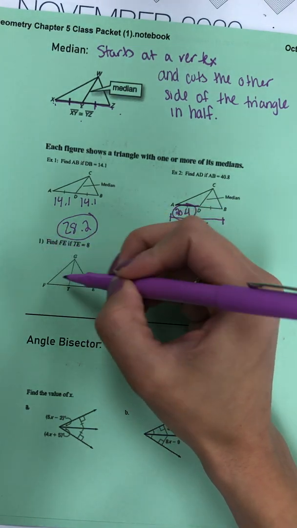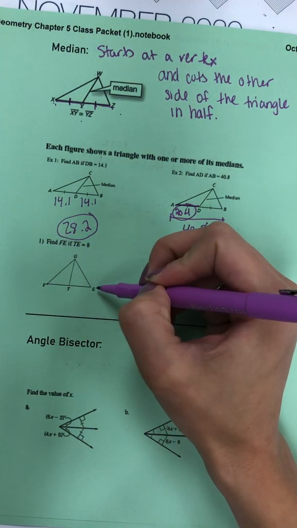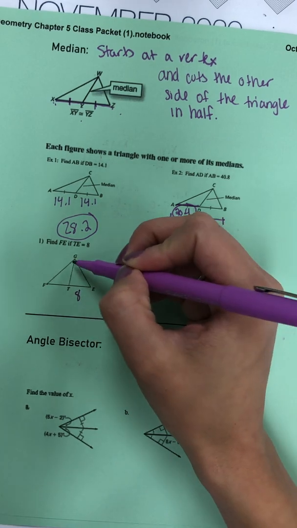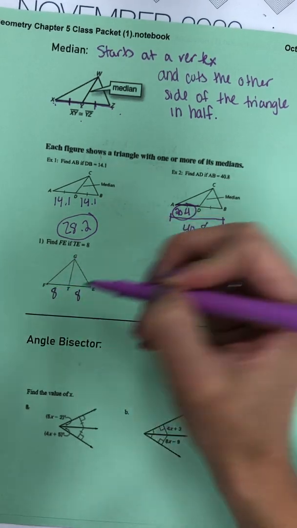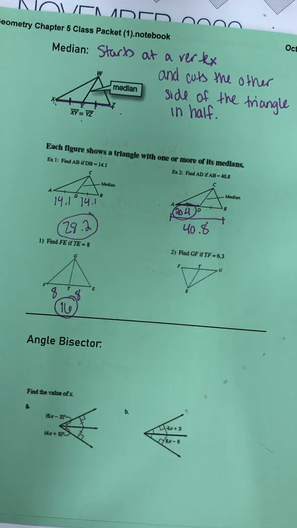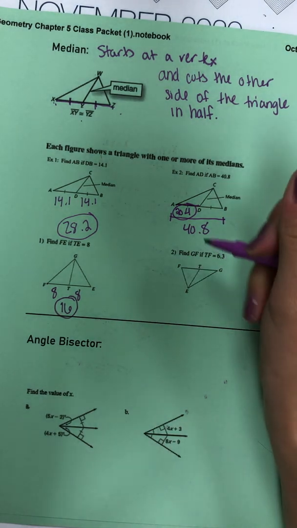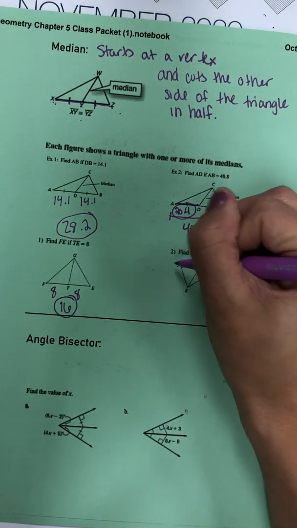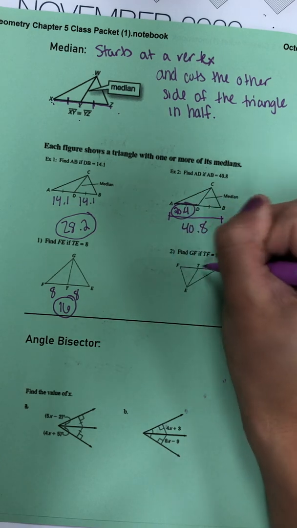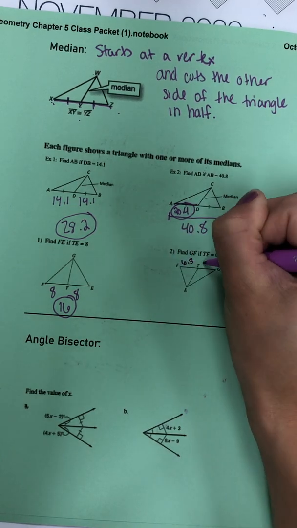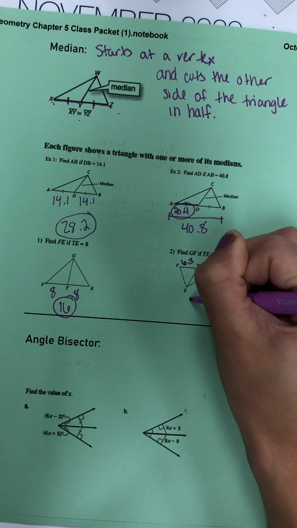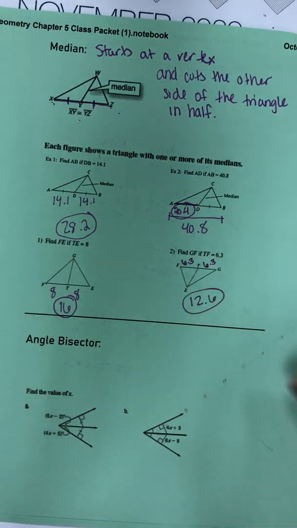The next one, find FE, that's the whole thing, if TE equals 8. Well, again, this is a median, so that means this side would also be 8, so the whole thing would be 16. And then the last one, GF, is what I'm trying to find, but I'm given TF is 6.3. So again, this other side is 6.3, so the whole thing would be 12.6. So that's what you know for a median, is that it's going to cut the other side into 2 equal parts.